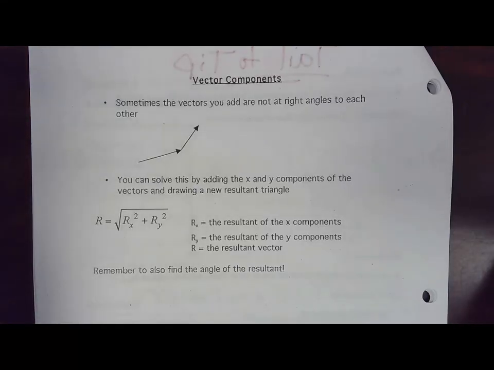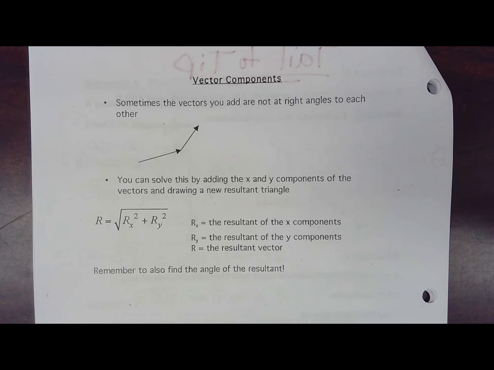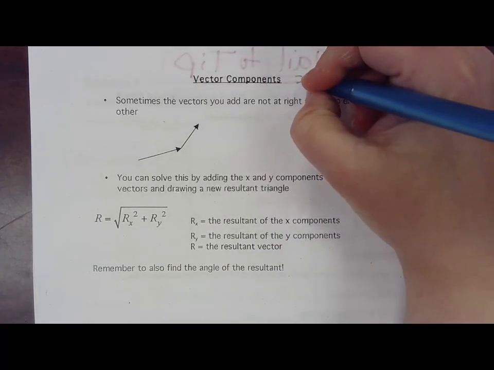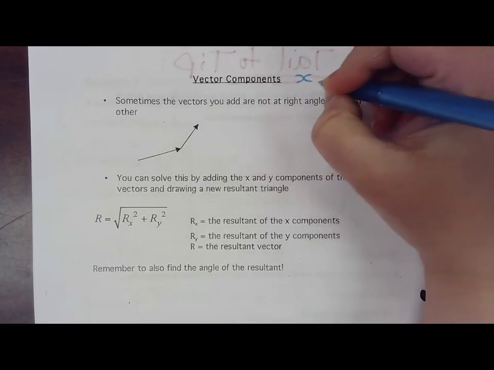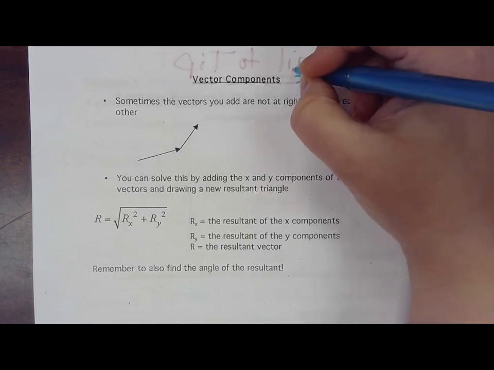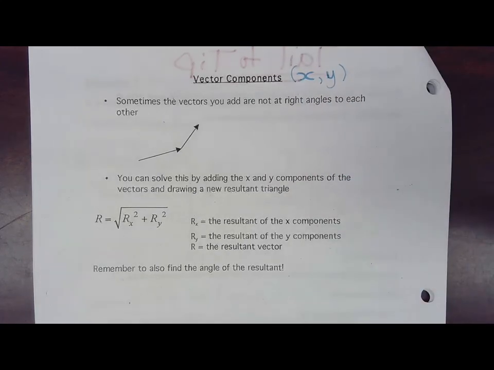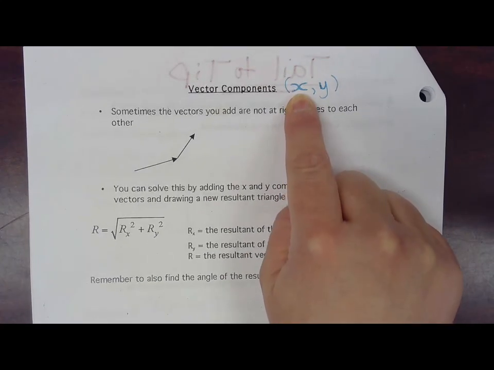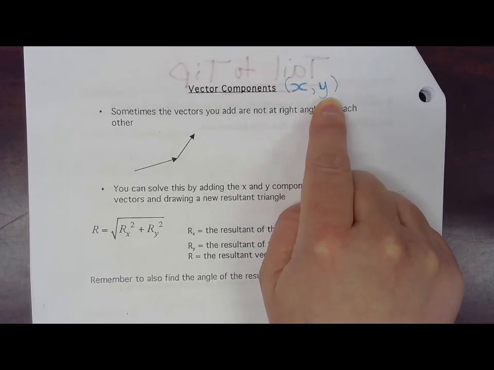Okay. So when we're talking about vector components, the components are typically going to be x and y. So that's the first thing we're going to write right at the top. When I talk about components, I'm talking about good old math friends, x and y, which, on the paper at least, we're going to refer to as horizontal across and vertical up and down.